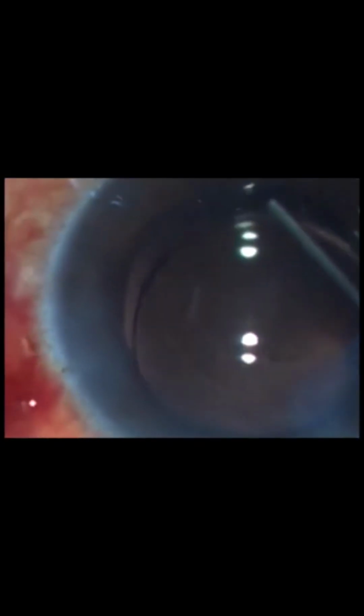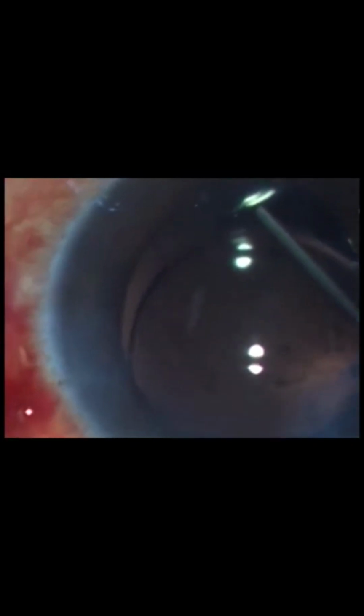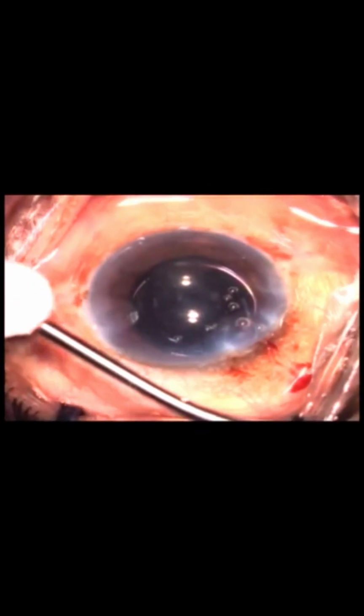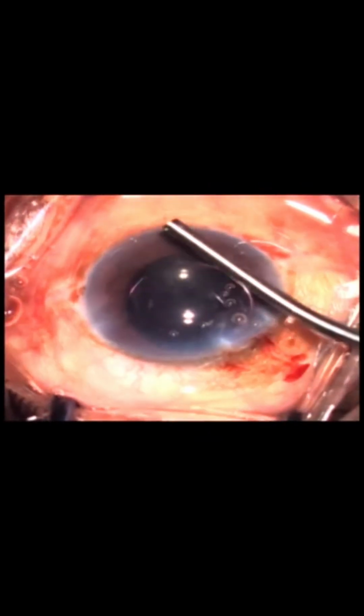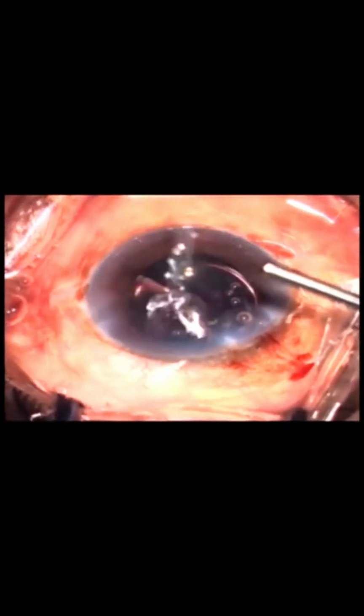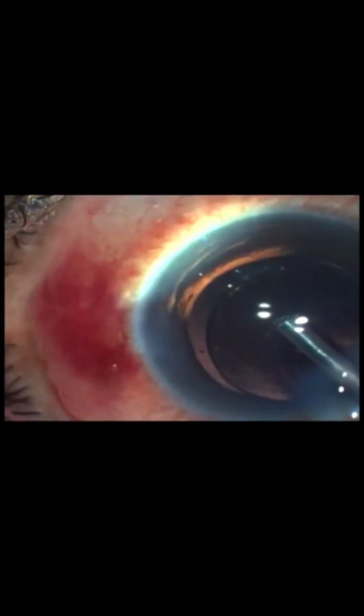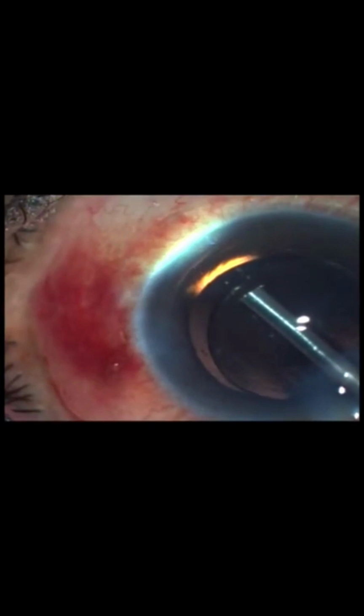Following this, we inject cohesive ophthalmic viscosurgical device to expand the ciliary sulcus and create space for the endoscopic probe. The 20-gauge curved ECP probe, which consists of a fiber optic camera and a diode laser, is placed through the main incision.